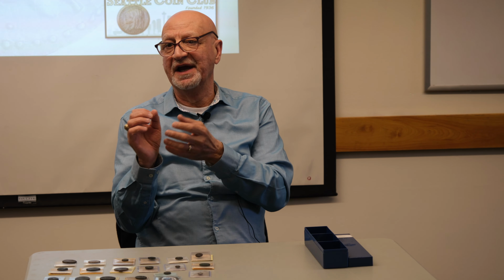And on the reverse, it will have a local deity, a god or a goddess. On some occasions, it has both the emperor and the empress, the emperor on the obverse and the empress on the reverse. That's normally the range, but it's not always the case.